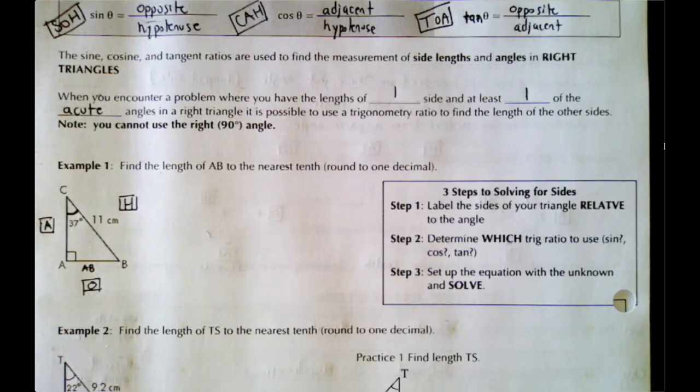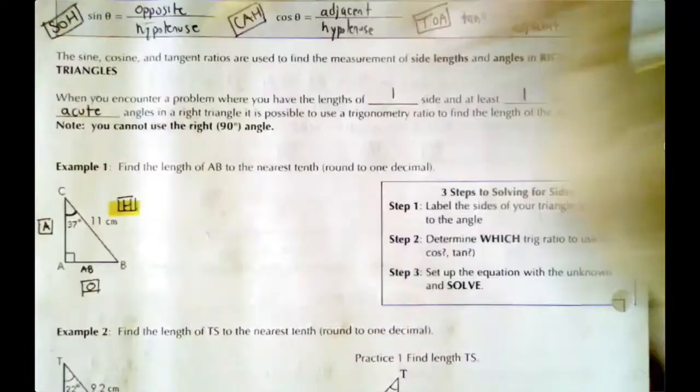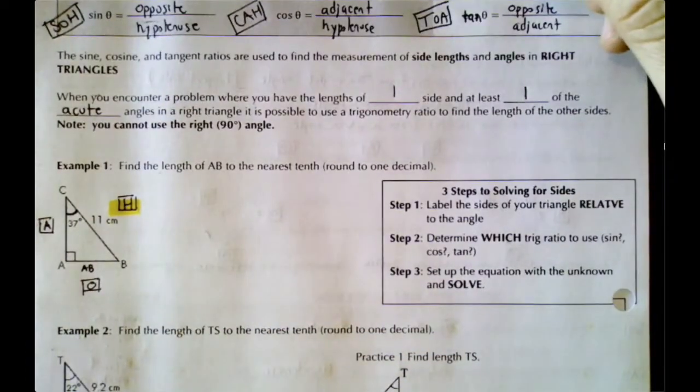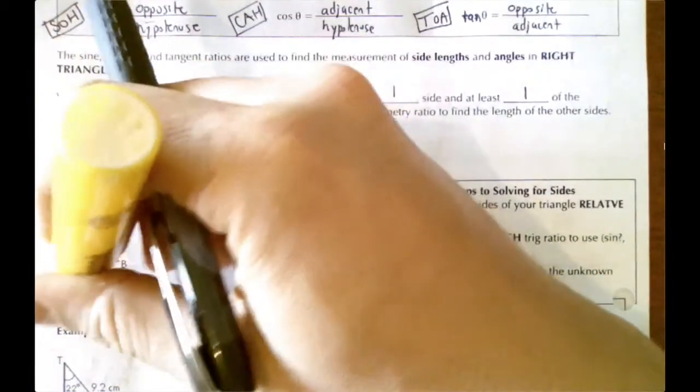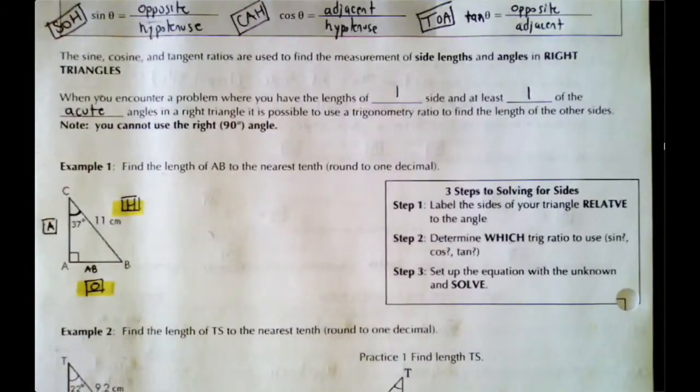All right, that's step 1. Step 2, let's figure out whether we're using SOH, CAH, or TOA. How do you tell? Well, you highlight the side that you know. We know this side is 11 centimeters, H. You highlight the side you want to find. We want to find AB, which is O, and now you go look at SOH CAH TOA, and you decide which one you have the 2 sides for.